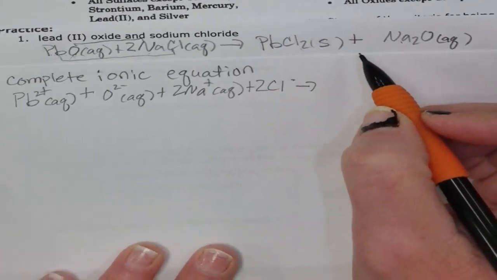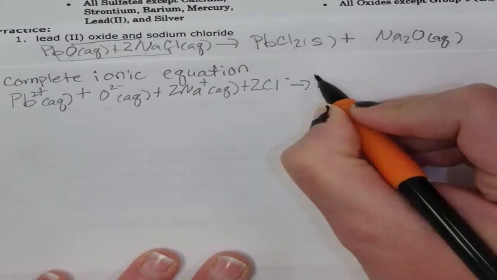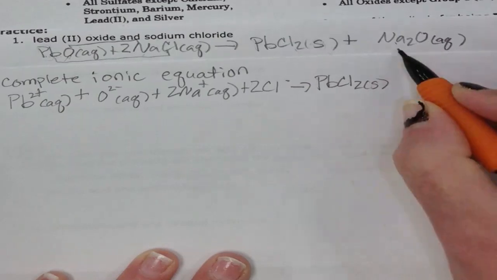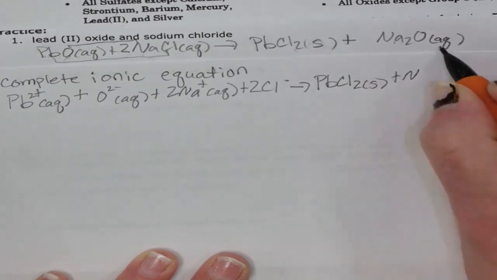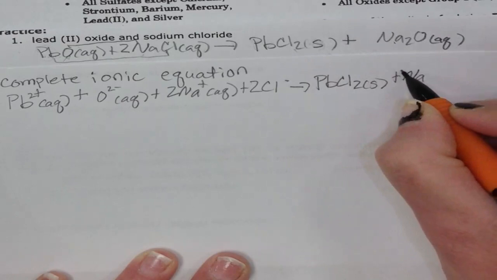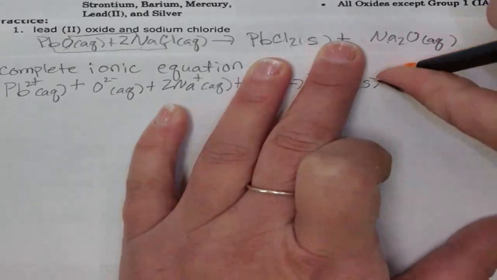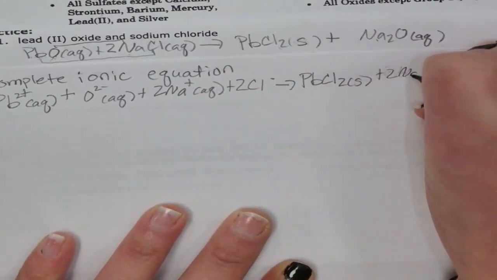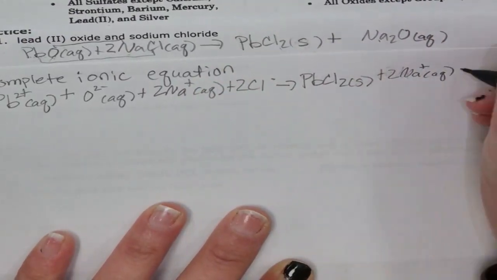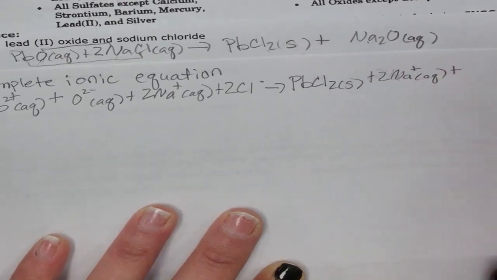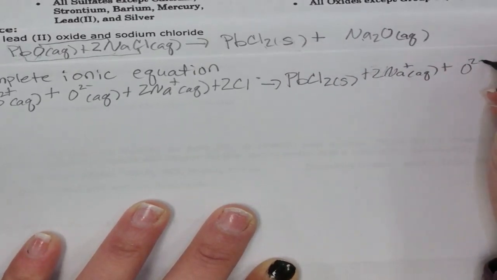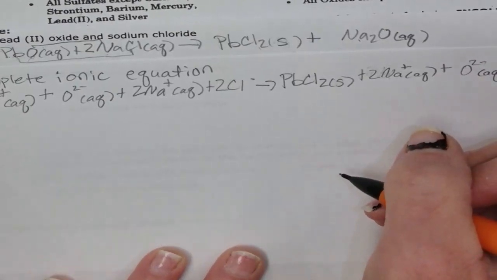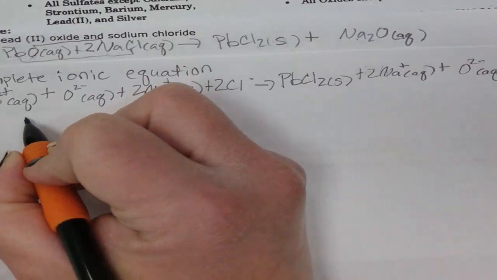My solid is insoluble. It does not dissolve in water, so I write it as its solid form. I have 2 sodiums. This is an aqueous compound. So we're going to write it in its ion form, and then our oxygen as well. Now, we need to cross out our spectator ions.